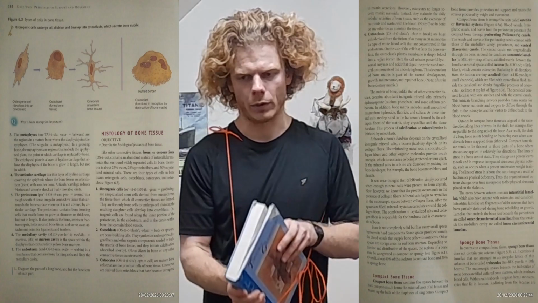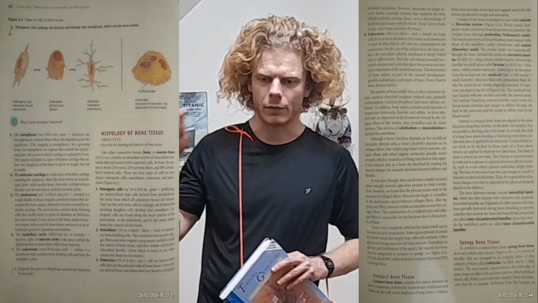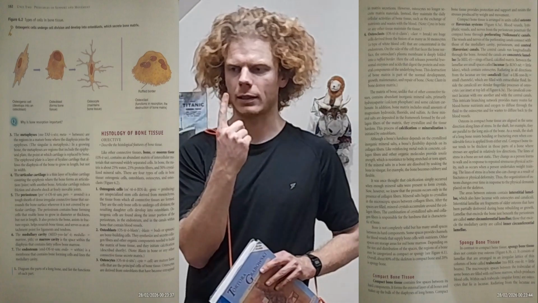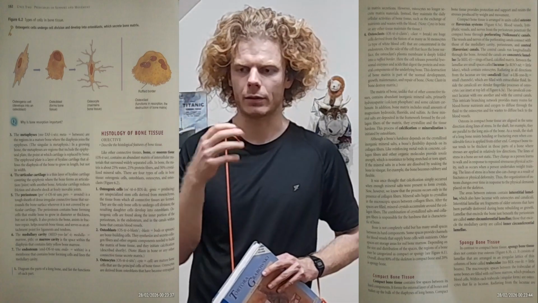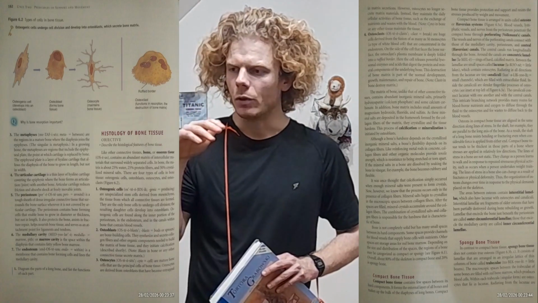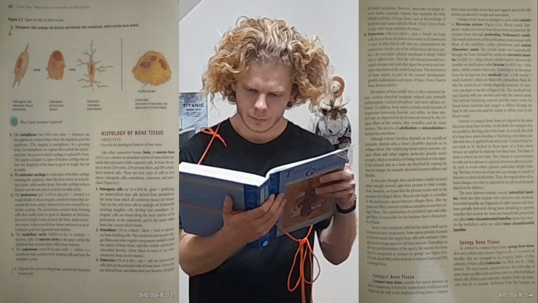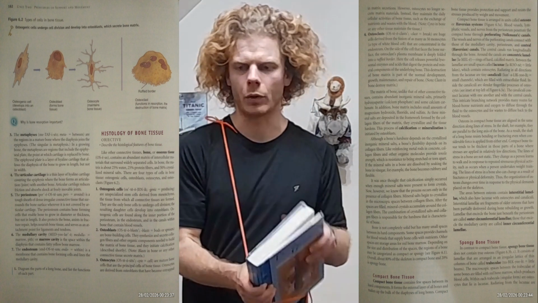These osteoclasts were formed in the endosteum, the outer part of the inner medullary cavity of the bone, from 50 white blood cells, these monocytes, coming together. They give out lysosomal enzymes and acids, digesting the protein and mineral components of the underlying bone.